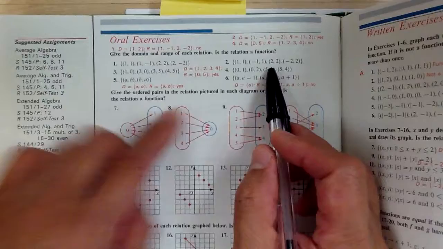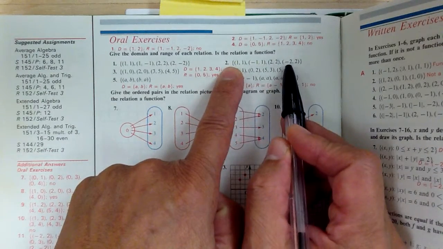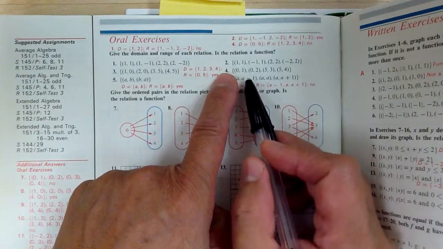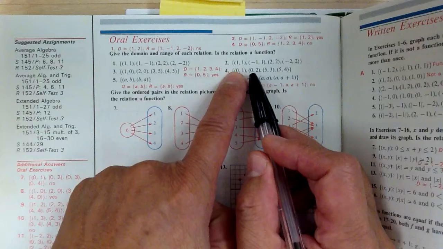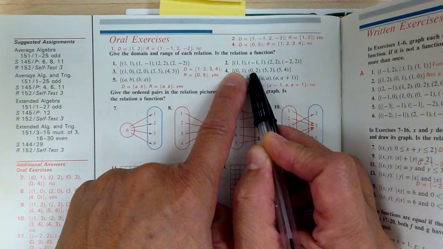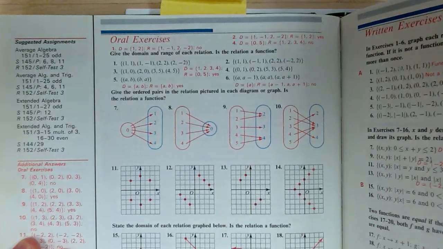Now if you look at this one over here, look at the first number. You've got 1, negative 1, 2, negative 2. They're all different. So number 2 is a function. Now if you look at number 4, you have 0 here, you have 0 here. They're the same. So number 4 is not a function. Okay, so that's when coordinates are given.